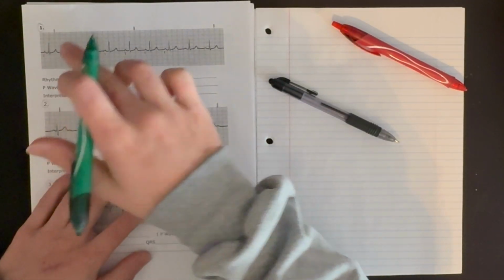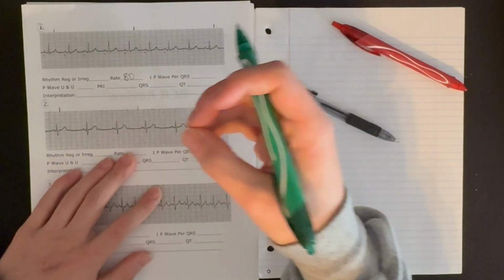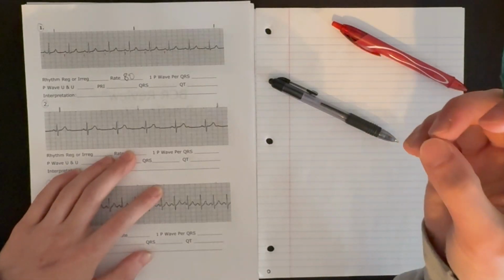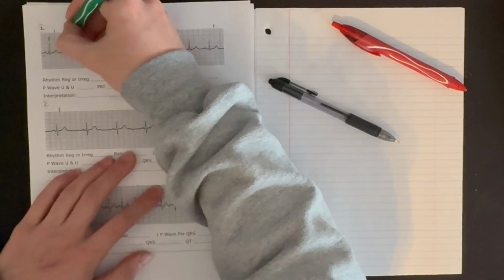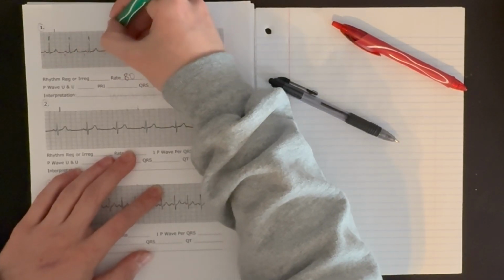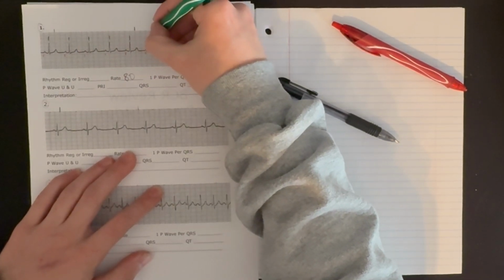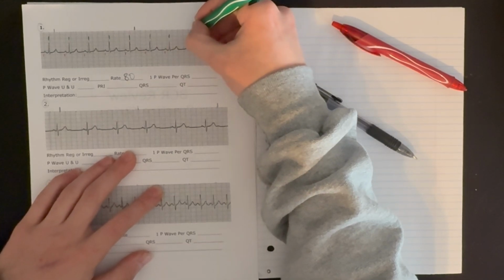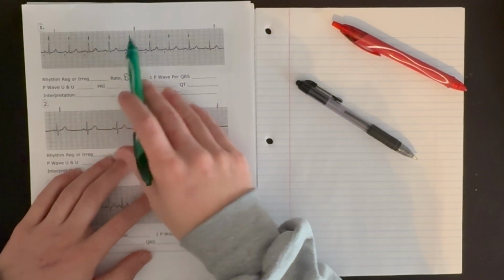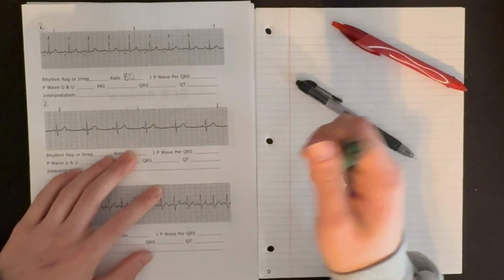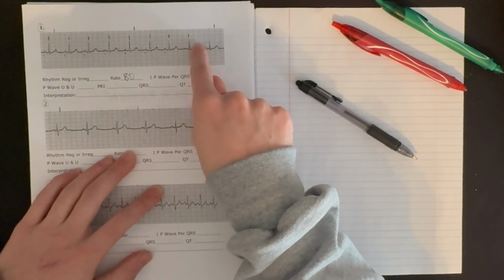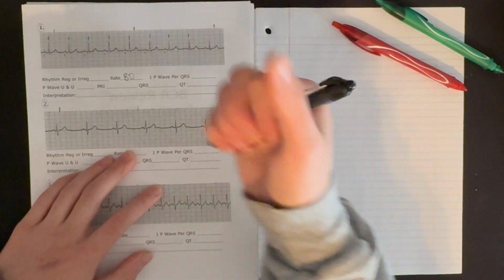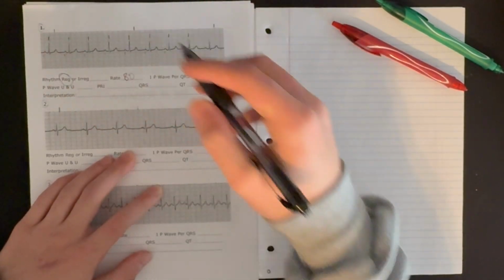So we know that atrial depolarization, the timing between each one, is regular and consistent. So it's a regular rhythm for the atria. Let's double check the ventricles. And we see that the ventricles are also at a regular rhythm. There is an even timing between each one. So this is said to have a regular rhythm.